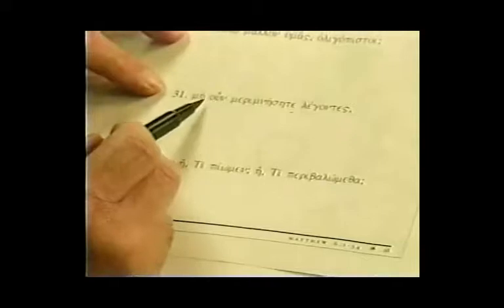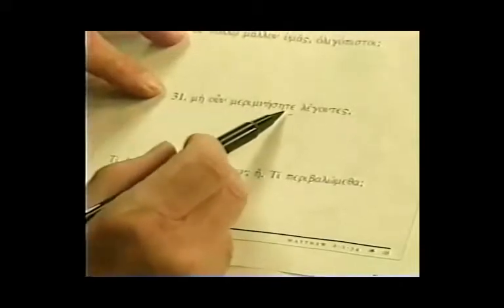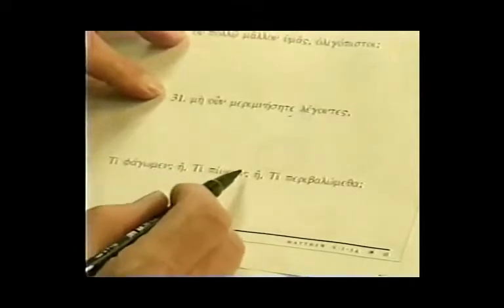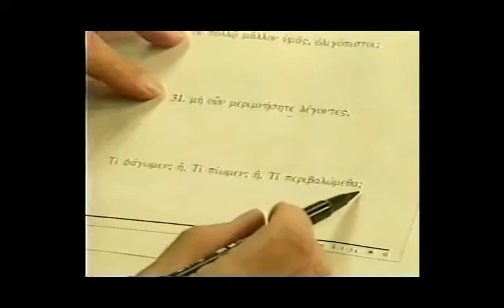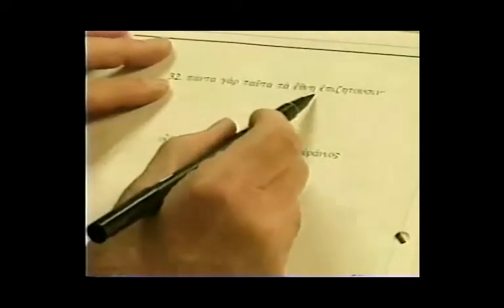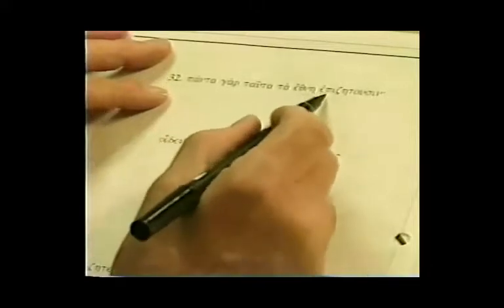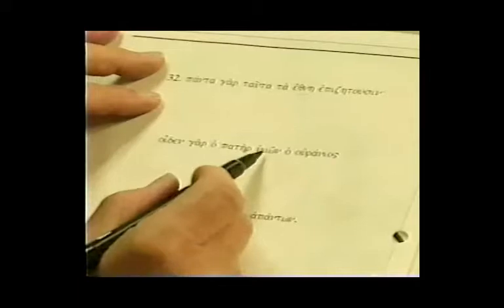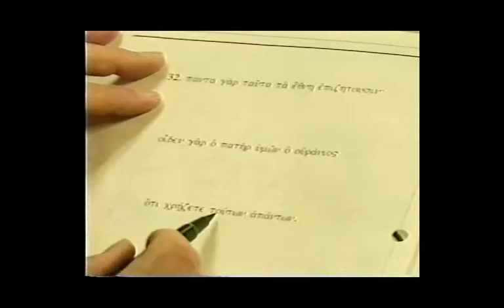Now let's review what we have so far in Matthew 6, starting with verse 31. Therefore, here's a negative command: do not worry, do not be anxious, saying, what are we going to eat? Or what are we going to drink? Or what are we going to wear? For all these things the Gentiles, the pagans, the non-believers seek after. For your Heavenly Father knows that you have need of all these things.